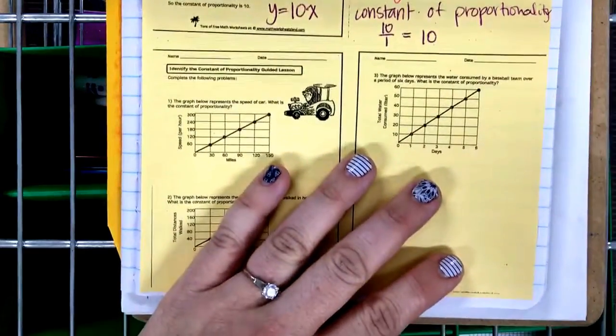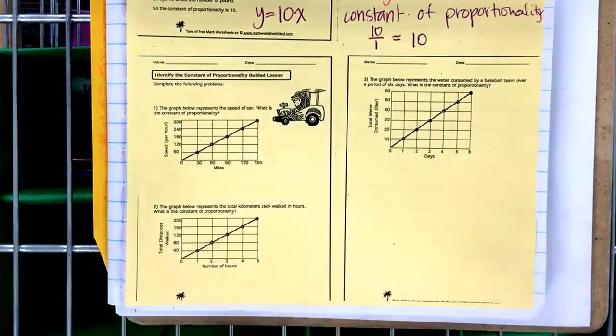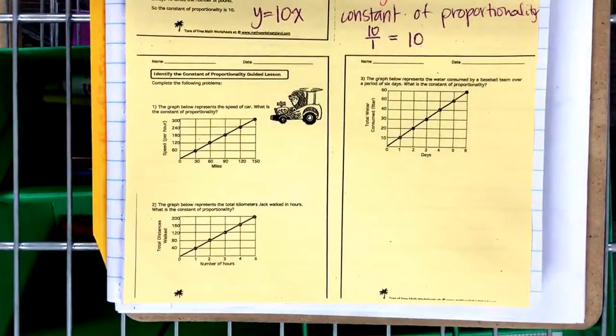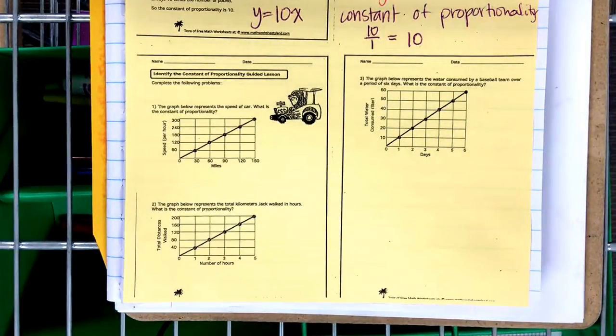Try these 3 problems with your table. See if you can figure out the constant of proportionality. How much you go up is your change in y. How much you go over is your change in x, right? Graphing. Y is vertical, x is horizontal. I know there is a constant of proportionality because it's a straight line that goes through the origin. Don't bother making a table. I mean, if you want to, go for it. But could you just count?